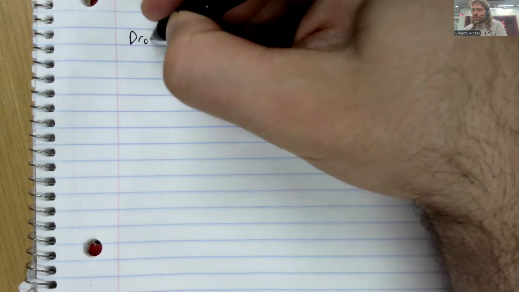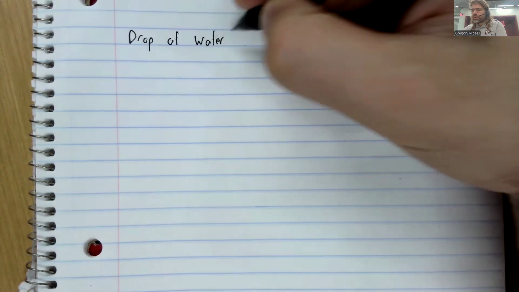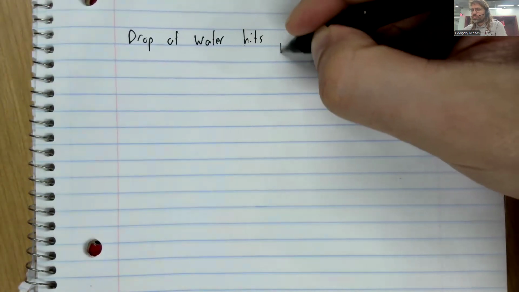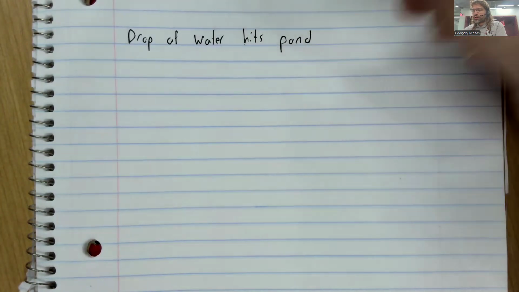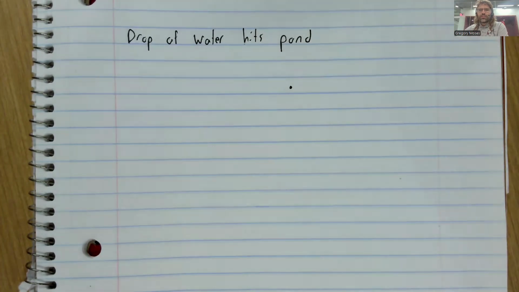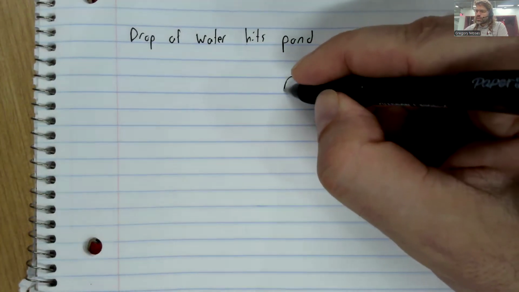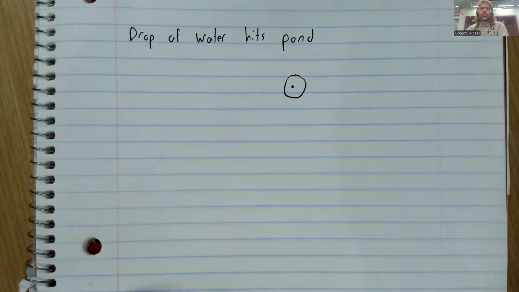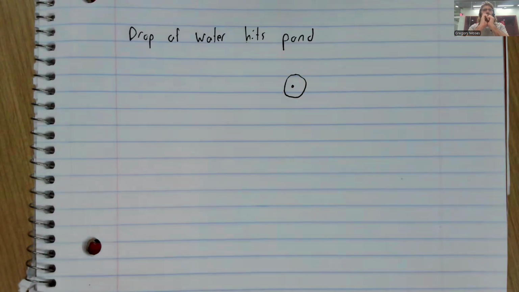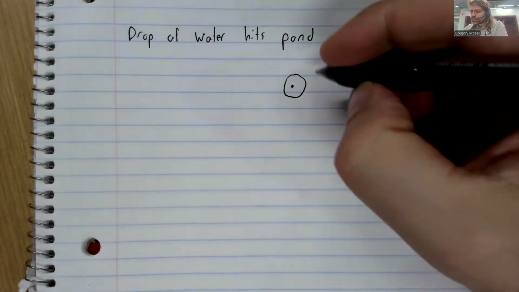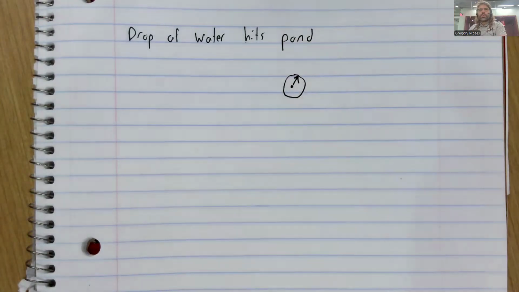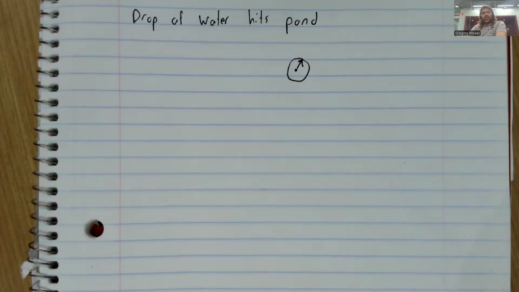Suppose a drop of water hits a pond. Then that drop of water is going to form a circular ripple, and the ripple is going to expand. The ripple is going to go out from the center. So the ripple is expanding.